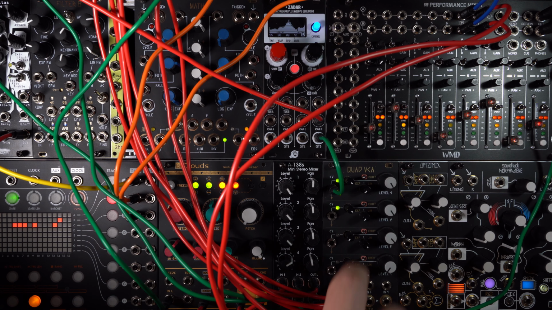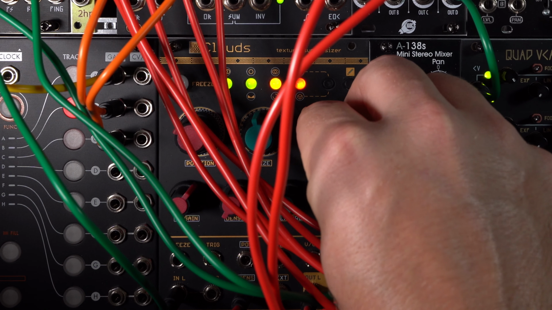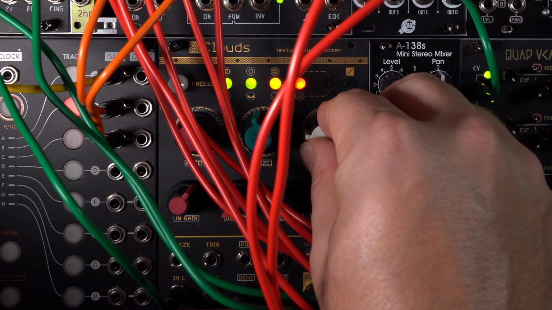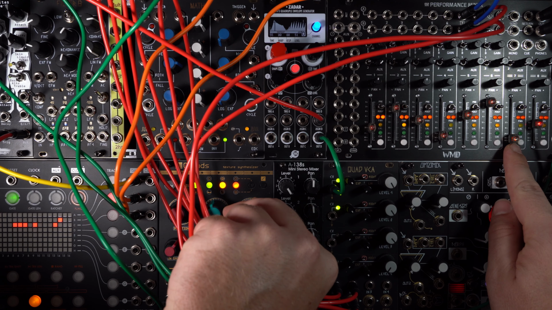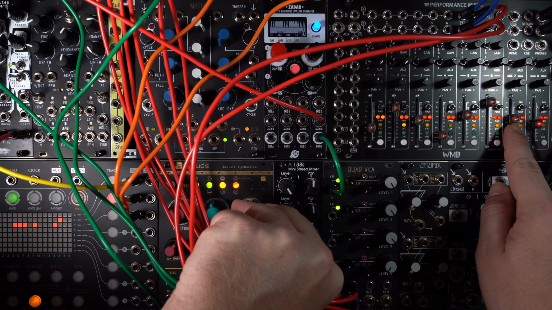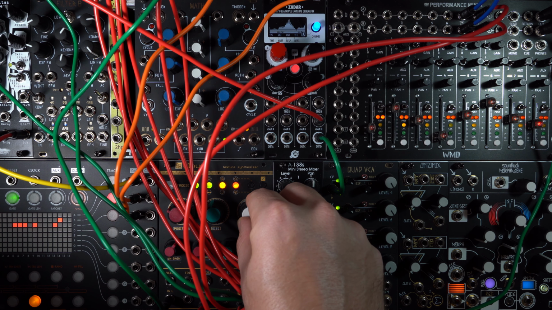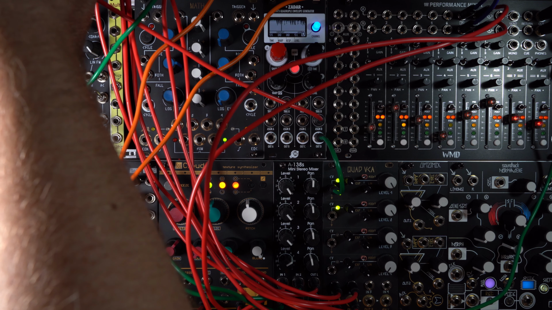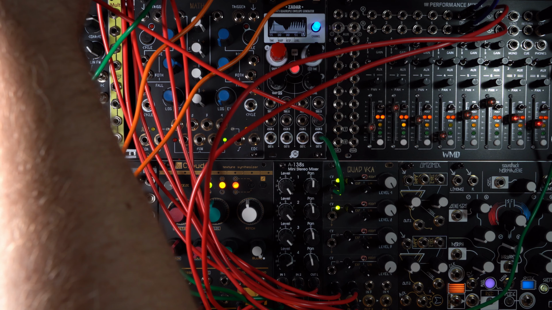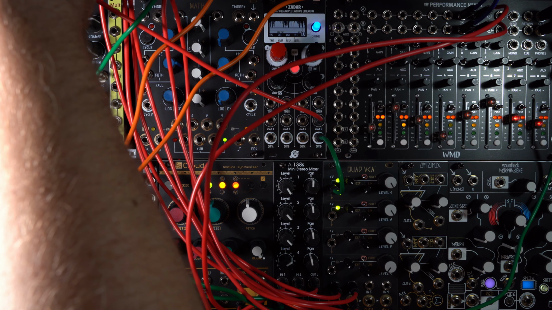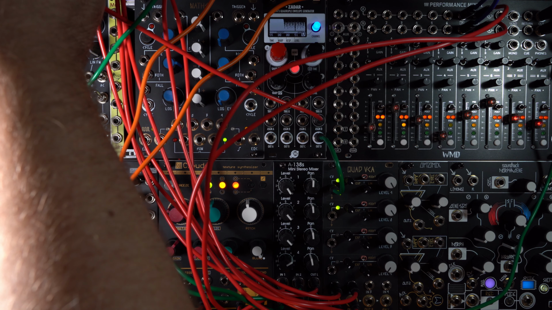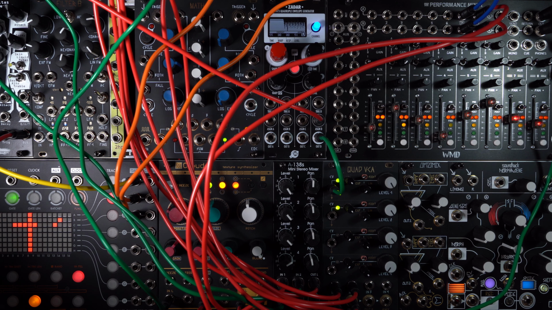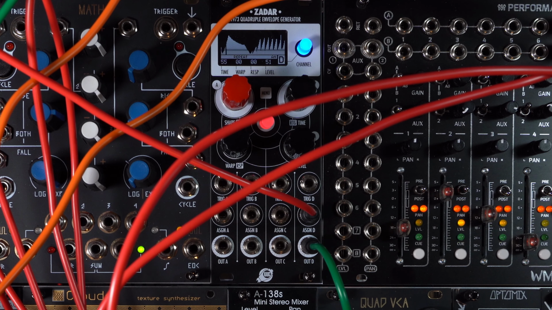I've also got an LFO going into the CV modulation of D. That's how it's changing through those envelopes.